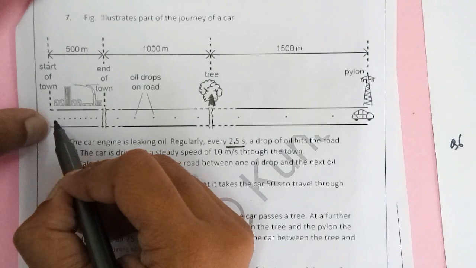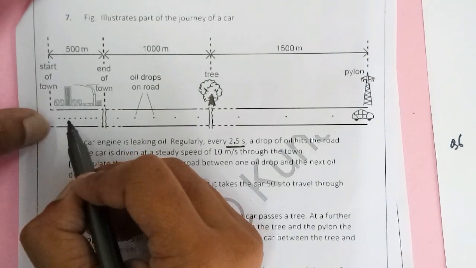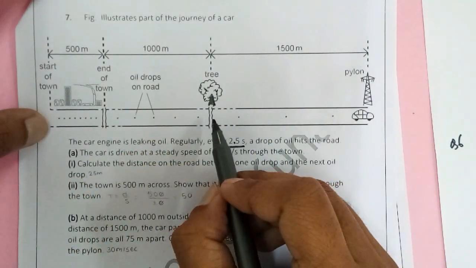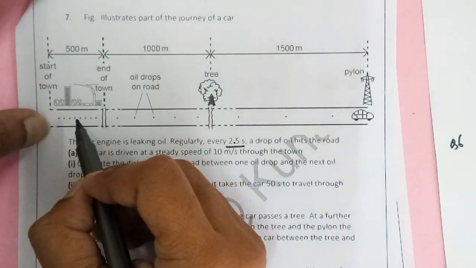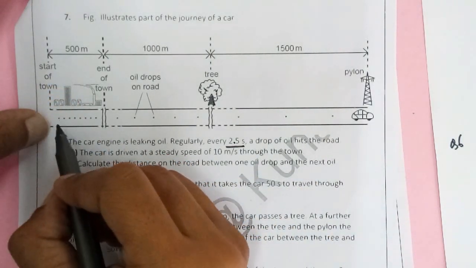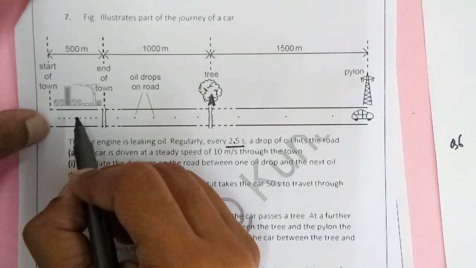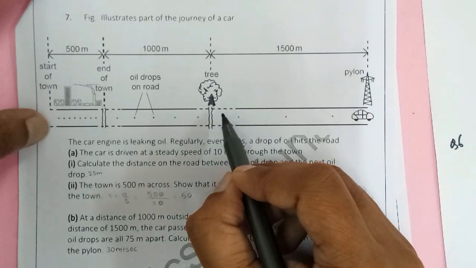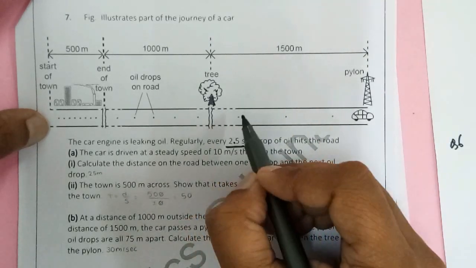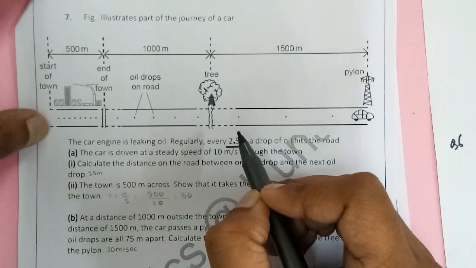You can see that the distance between the drops are small. Here the distance between the drops are large, is very large compared to this situation. That means the speed of the car was slow over here, that's why the drops are nearer.